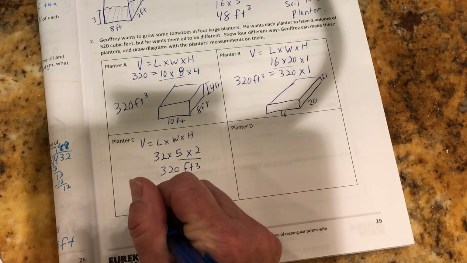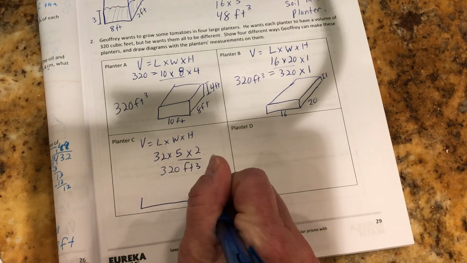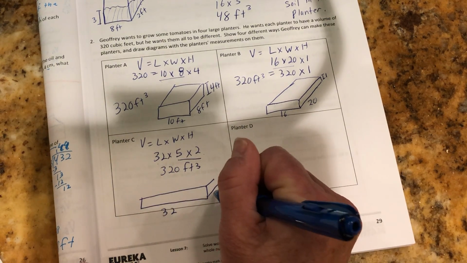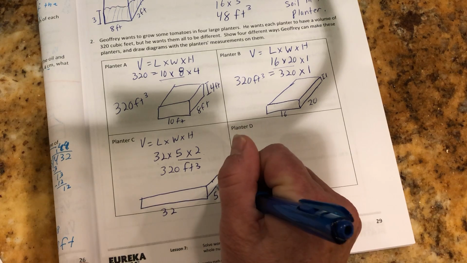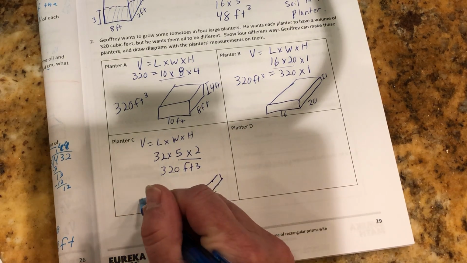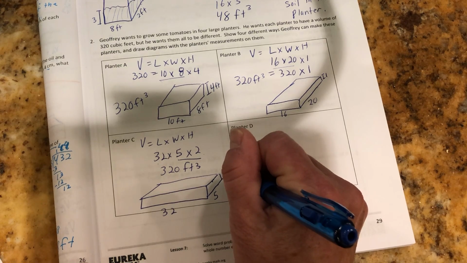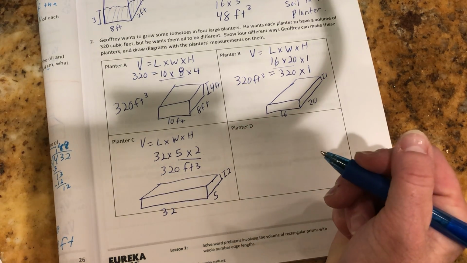Now this one would be 32 feet across. That's going to be pretty long. So that's going to be 32. It's only going to be 5 feet back, which would be something like that. So it's going to be a very flat, very long box, like so. And then 2 feet high right there.